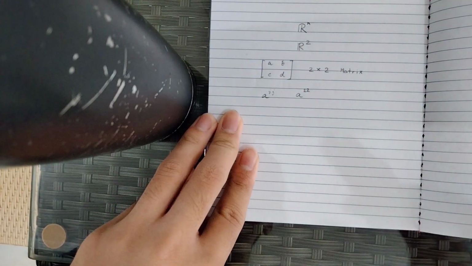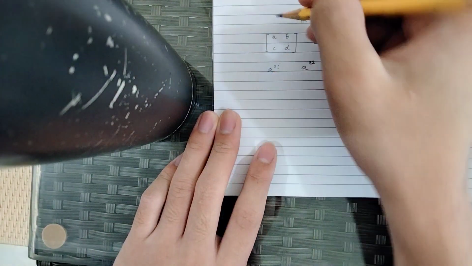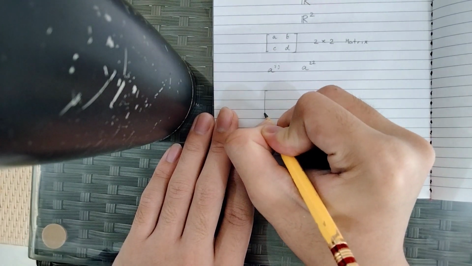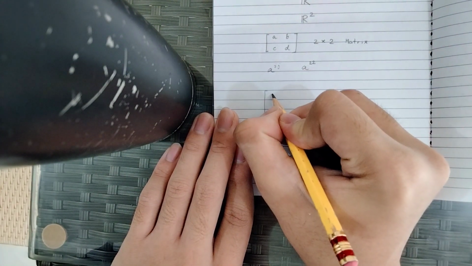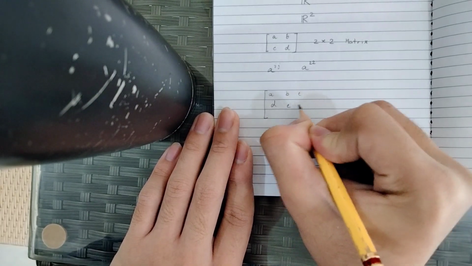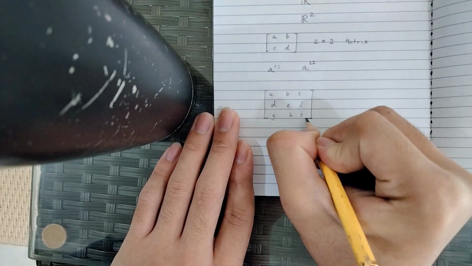But really, matrices can be any dimensions. Dimensions are basically just what the n's are here. Most three-dimensional examples use a 3 by 3 matrix, A, B, C, D, E, F, G, H, I. There are many types of matrices.